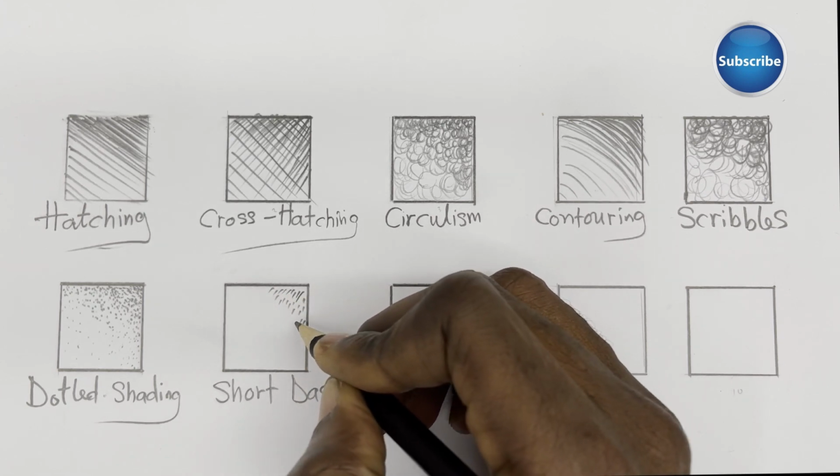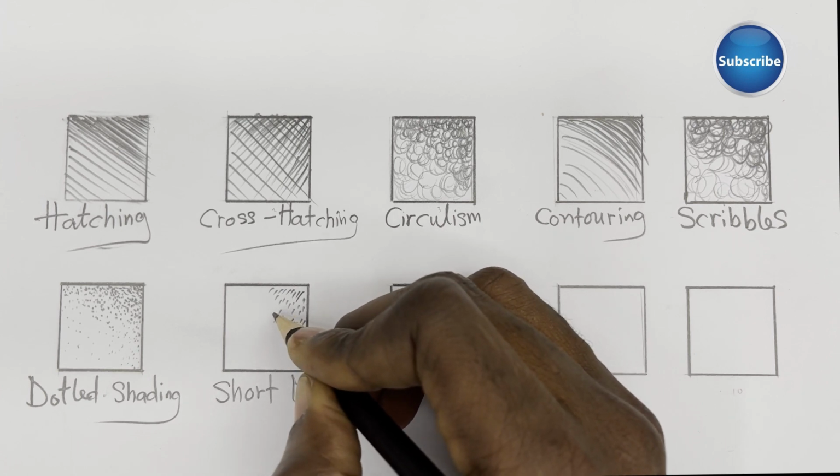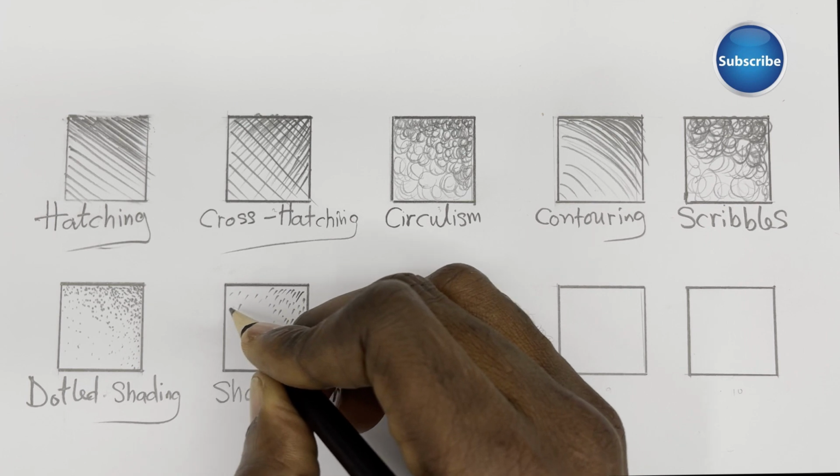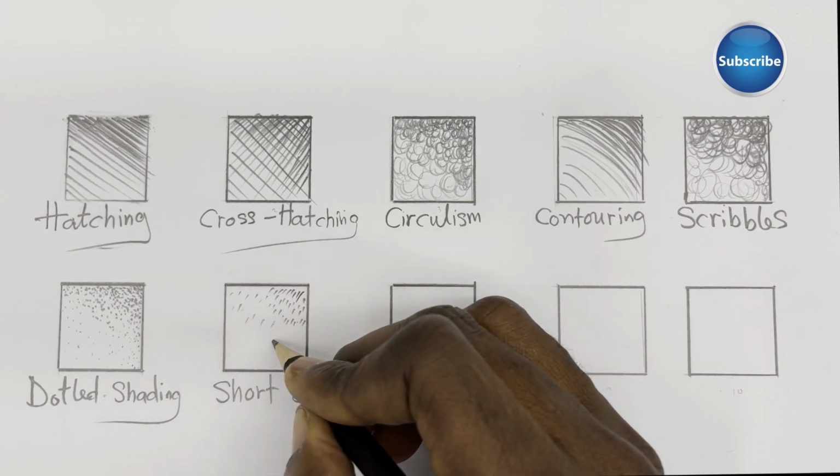Short dash. So as I open up, it means it has more light.